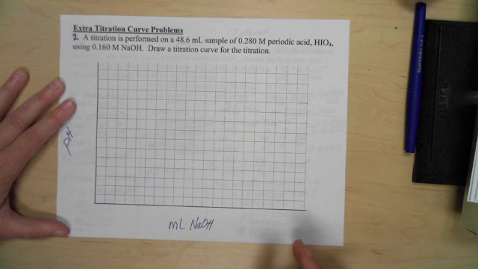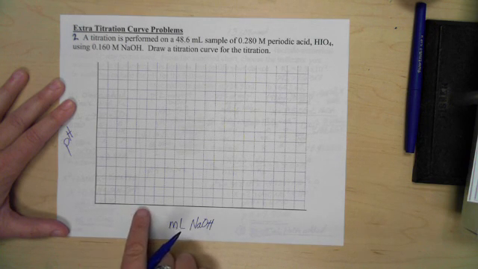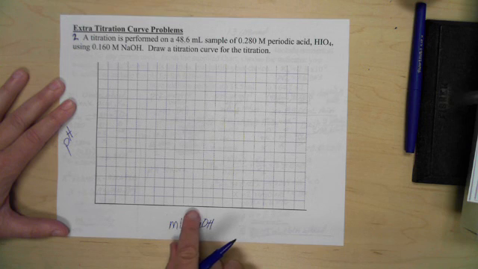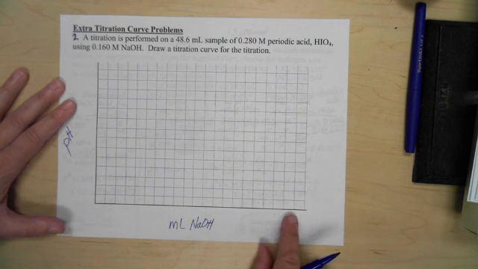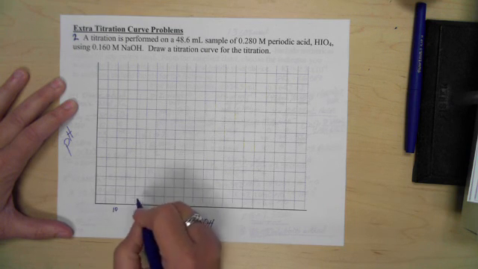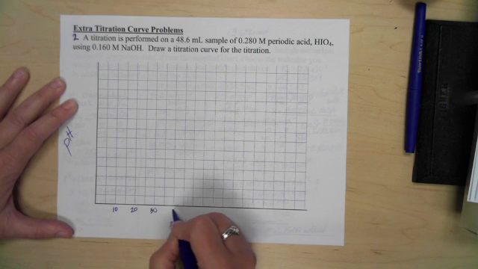We know where our equivalence point is, about 85, so we need to get past 85. So let's see what happens. 5, 10, 15, 20, 25, 30, 40, 50, 60, 70, 80, 90, 100. Okay, that's good. So let's do every bar is 5.